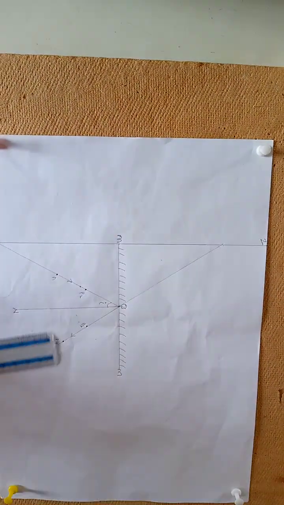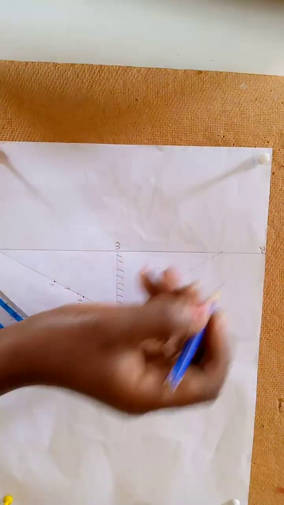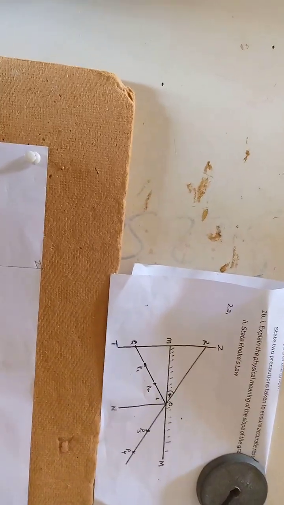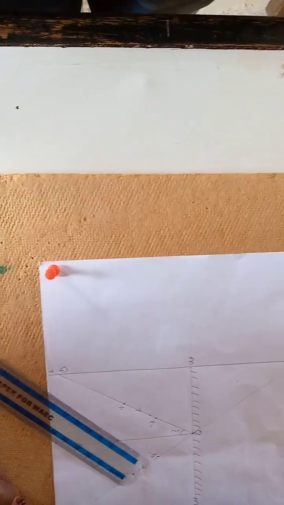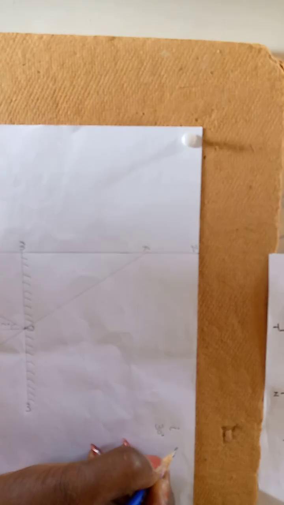From the question, this will be R, and then this is our Q. So we have i equals 30 degrees.